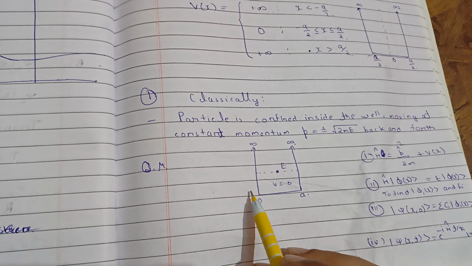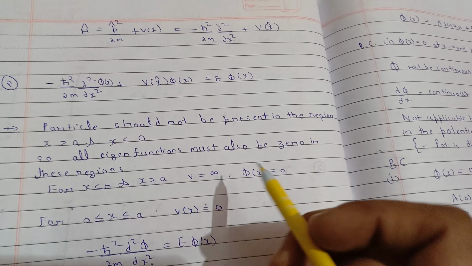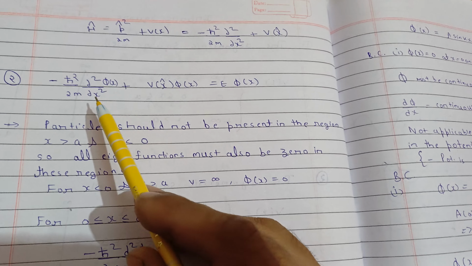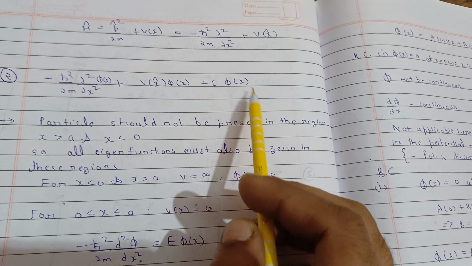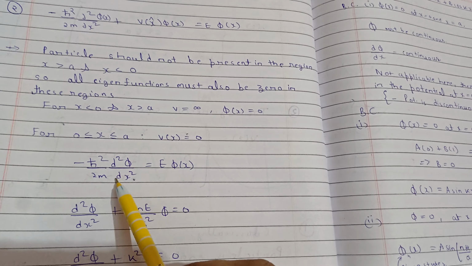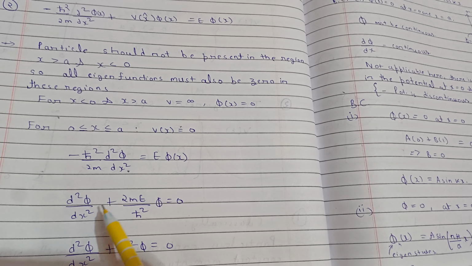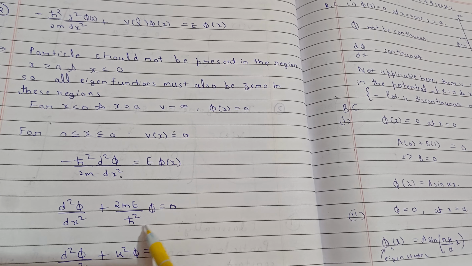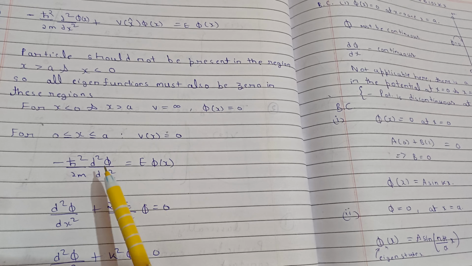Here the potential is 0, so we just need to substitute the potential value here. It will be 0 here, and the remaining equation will be this plus this. This goes to this side and becomes plus. Rearranging, we get this equation: d square phi by dx square plus 2mE by h bar square phi equal to 0. Now this del changes to d.